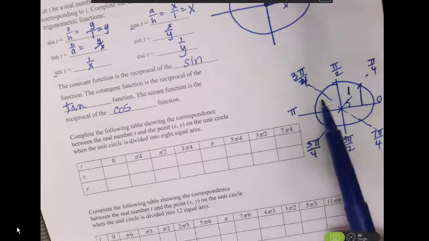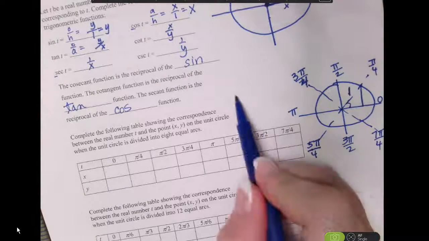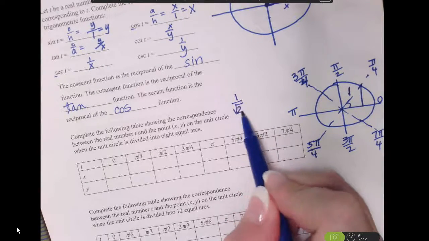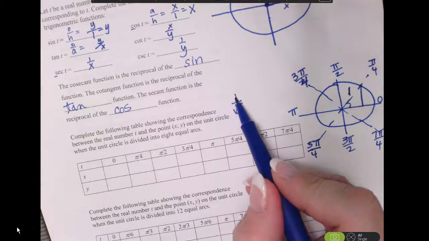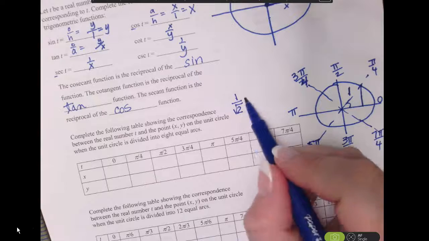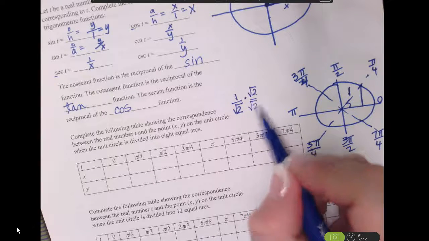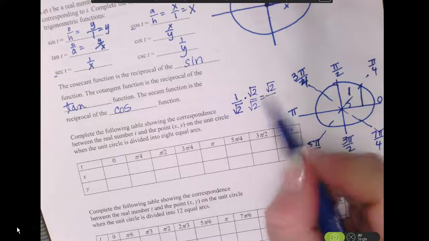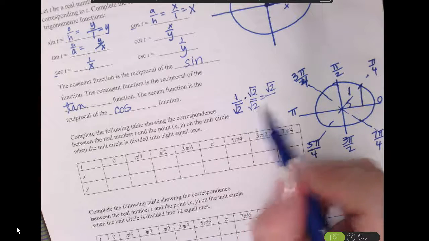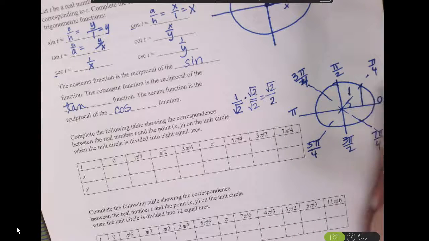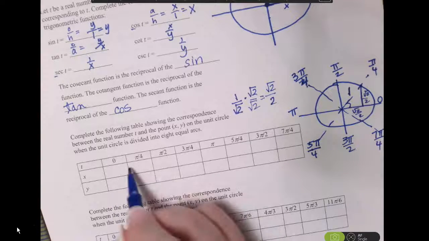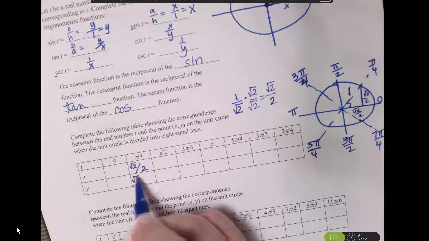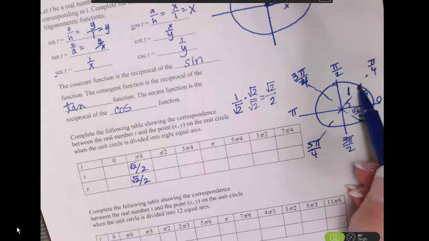And let me come out to the side and do the math. The side length of any side of a 45, 45, 90 triangle is just that hypotenuse divided by radical 2. We can't have a radical in the denominator. So radical 2 over radical 2 equals 1 times radical 2 is radical 2. Radical 2 times radical 2 is 2. So we get a radical 2 over 2 down here and a radical 2 over 2 over here. And so that's going to be both my x and my y here in the first quadrant at pi over 4.